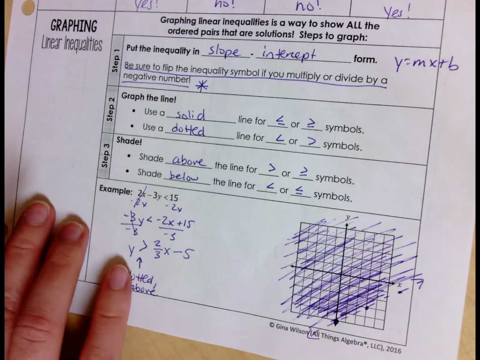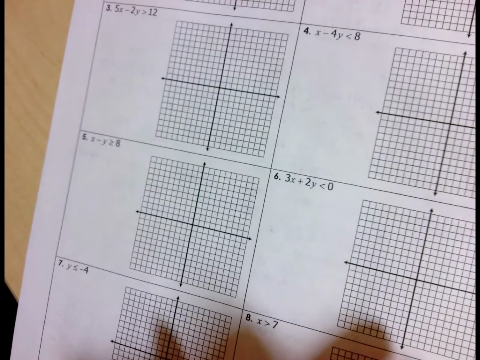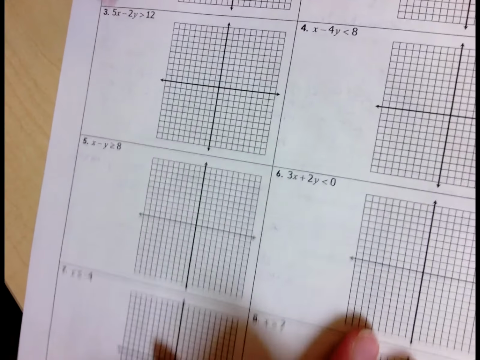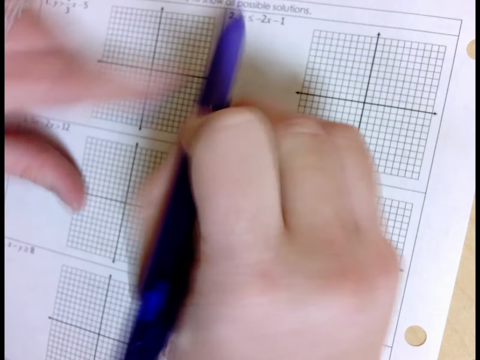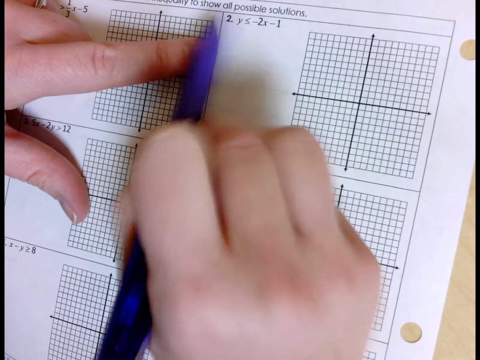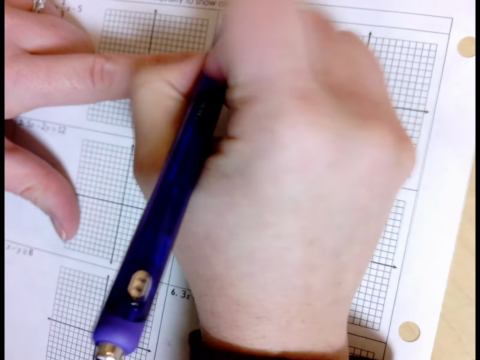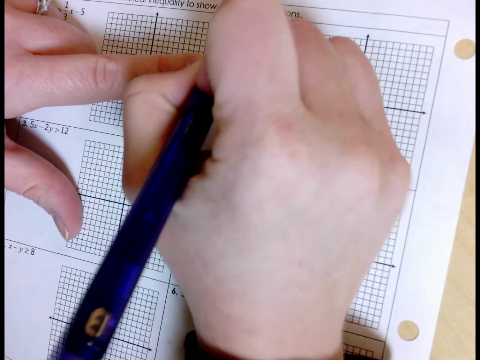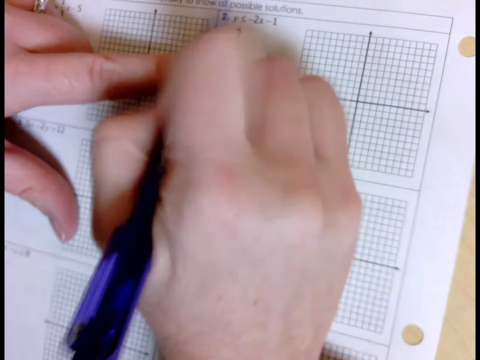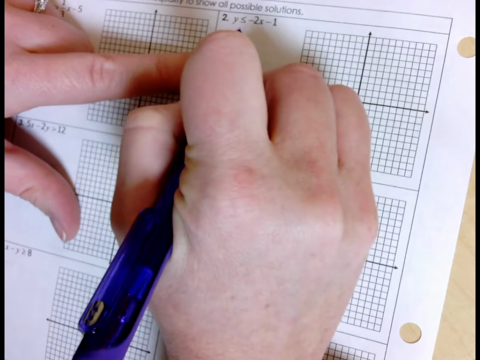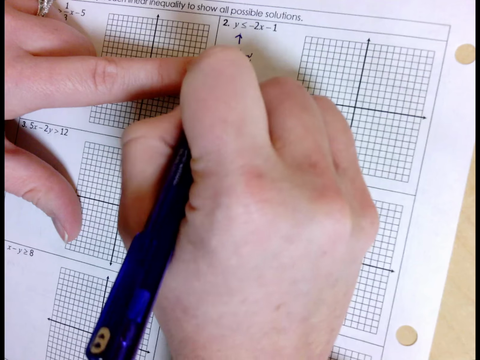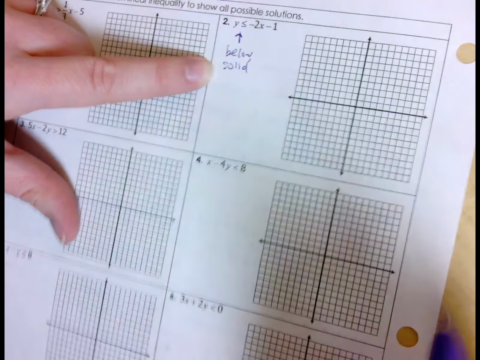All right, I'm going to do one more with you, and then we will let you finish the practice problems. So let's do number 2 here on the back, okay? All right, so this is already in slope-intercept form for us, so all we have to do is graph it. So here we have a less than or equal to symbol. So less than means that we're going to be going below. The equal to means it's going to be a solid line, okay?